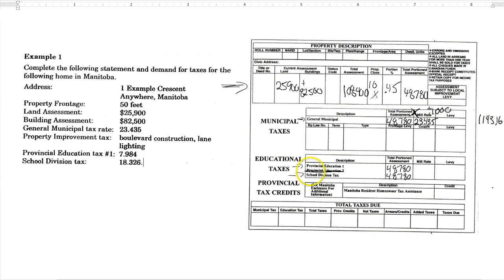Now I'm going to jump to my provincial education tax. My provincial education mill rate is 7.984, so I'm going to type that in, 7.984. Again, same idea, I multiply and then divide by 1,000, which will give me $389.46.